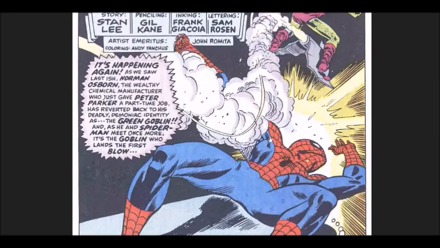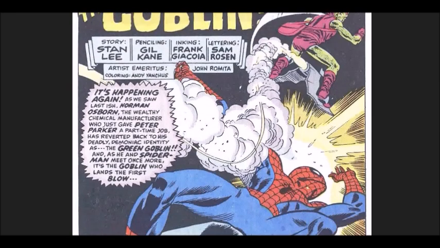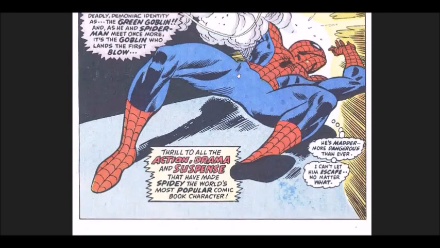Norman Osborn, the wealthy chemical manufacturer who just gave Peter Parker a part-time job, has reverted back to his deadly demonic identity as the Green Goblin. And as he and Spider-Man meet once more, it's the Goblin who lands the first blow. Right in the face with his Goblin glider thingy. Thrilled to all the action, drama, and suspense that have made Spidey the world's most popular comic book character. He's madder, more dangerous than ever.